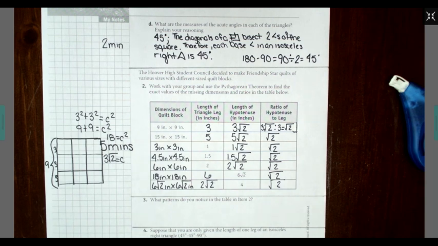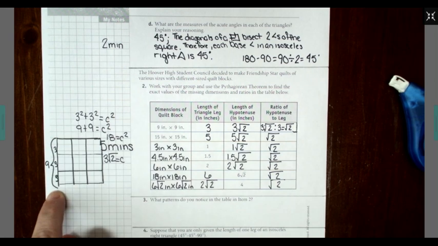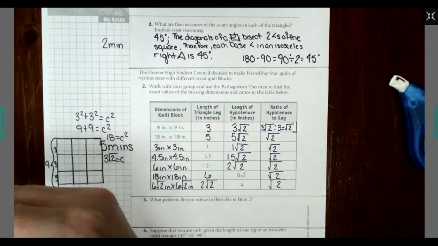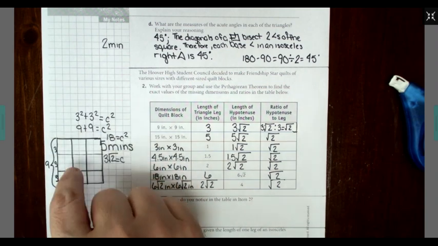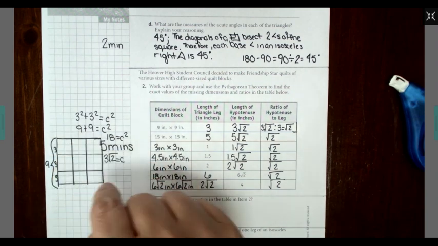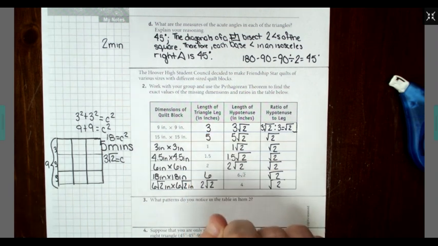The answers to question number 2 have been provided. You'll notice off to the side, I drew myself a little picture of what the friendship quilt block looked like. And I said, well, 9 is the entire dimension. Well, I know that these are squares, so they're congruent sides. So they're 3. So I'm dividing that 9 by 3, and I get each side length is 3.